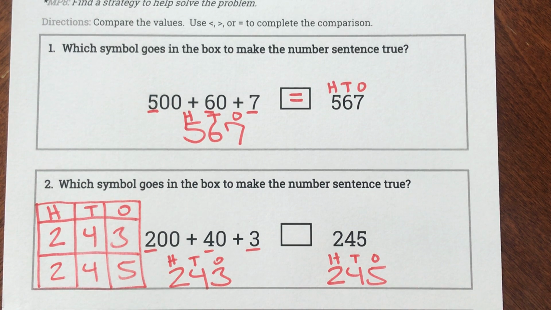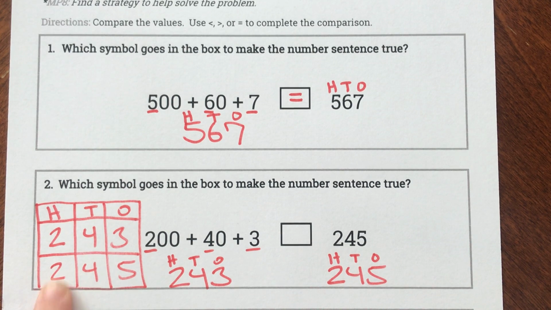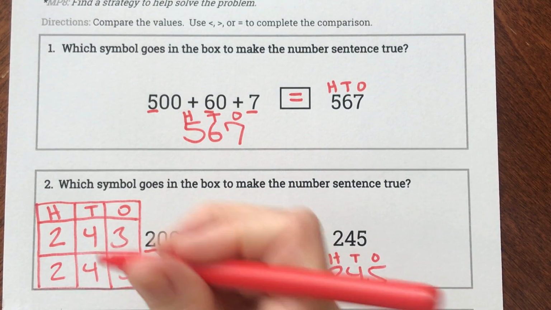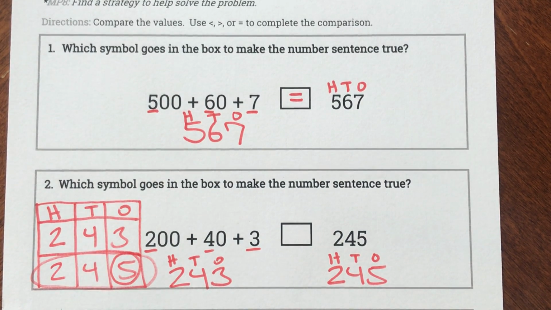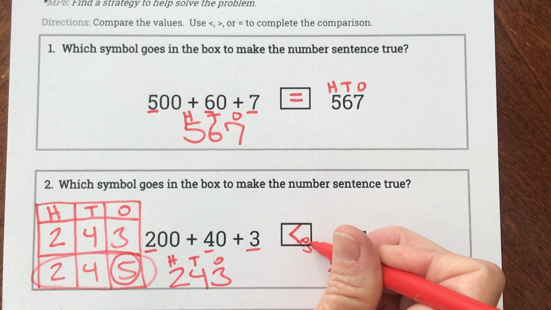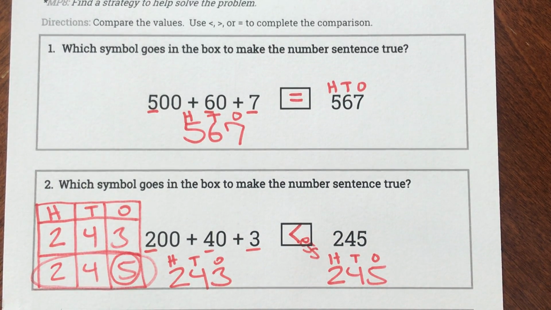When I compare, we always compare hundreds, tens, ones. So I have 200s and 200s. That doesn't help me. I have 4 tens and 4 tens. That doesn't help. I have 3 ones and 5 ones. Oh, 5 ones is greater, which means that whole number is greater, so I'm going to grab 245. And I can write less there, which means that's a less than sign. So that tells me that 200 plus 40 plus 3 is less than 245.